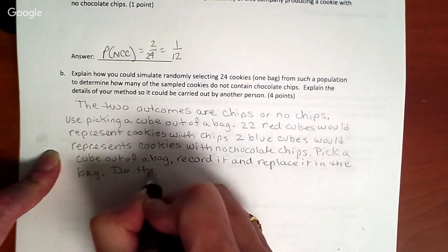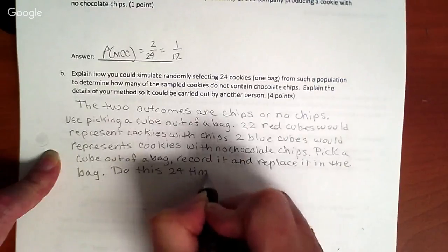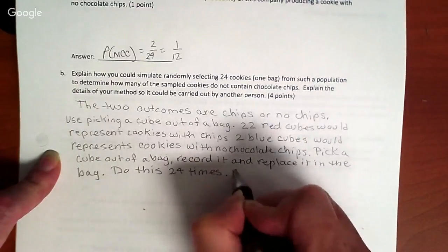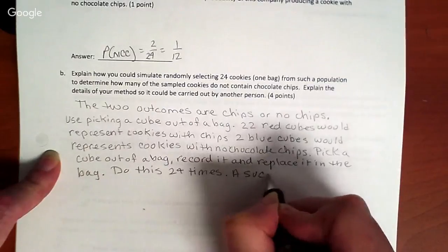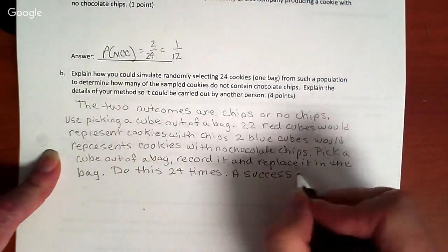Do this 24 times. A success is pulling a blue cube.